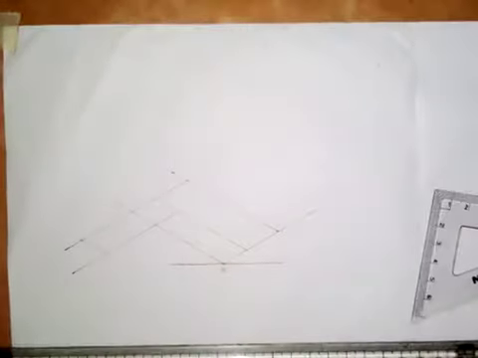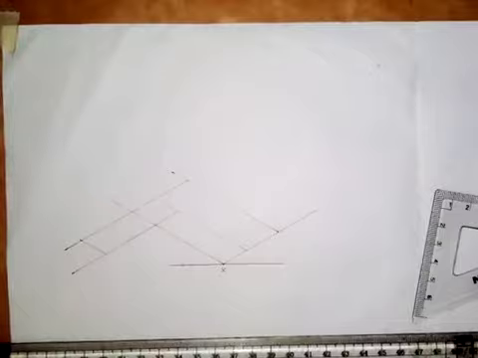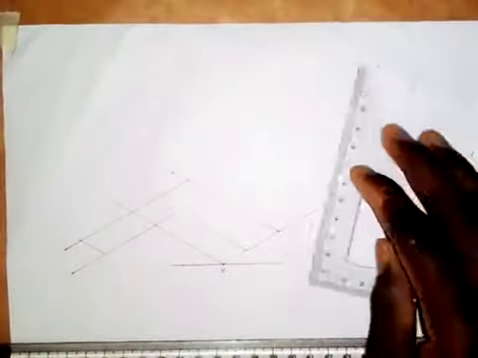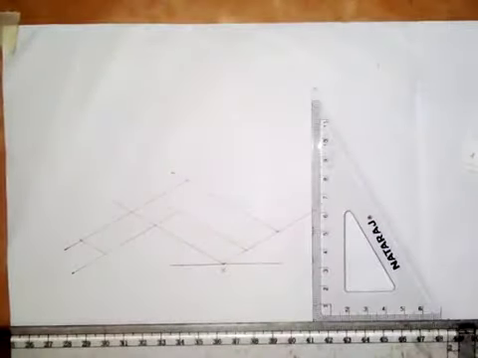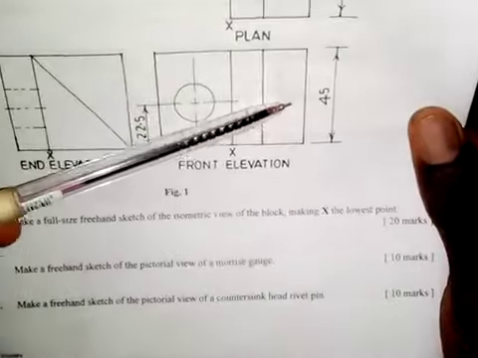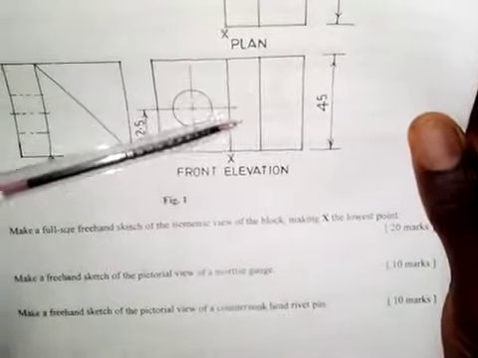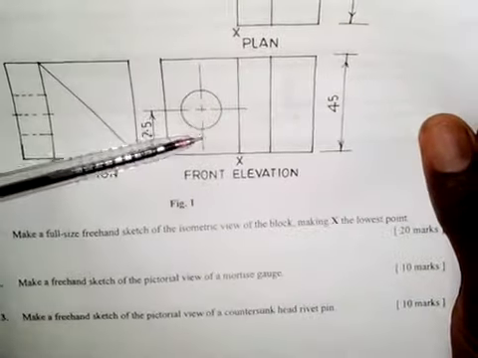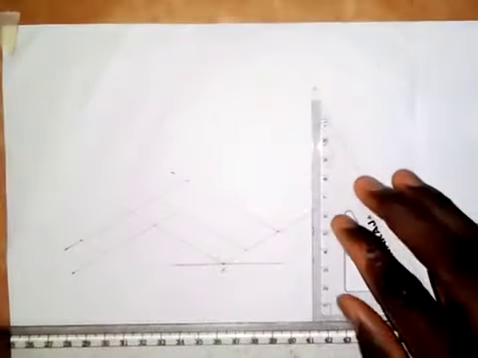The next thing I'm going to do is, I've drawn the plan, as you can see. The plan is already out. As you can see it here, if you look at it very well. So the next thing I'm going to do is bring out the front elevation, as we can see here. We have this rectangle, this rectangle, and this rectangle here. So let's bring it out, and you see how I'm going to take it.